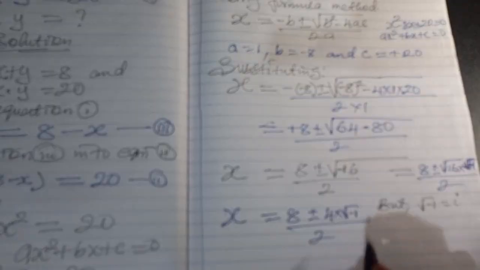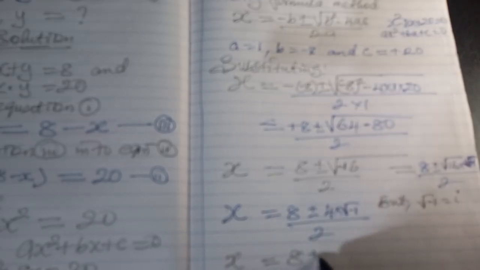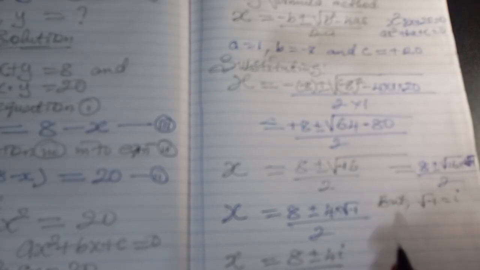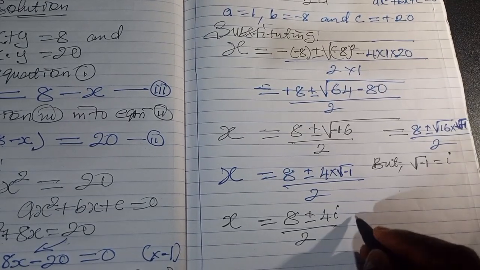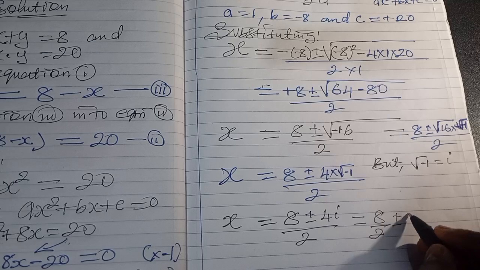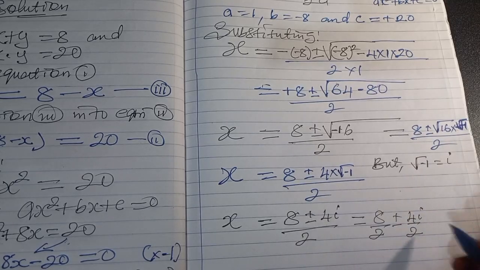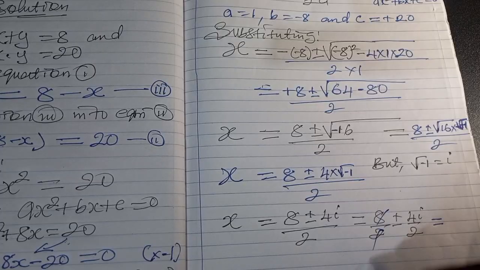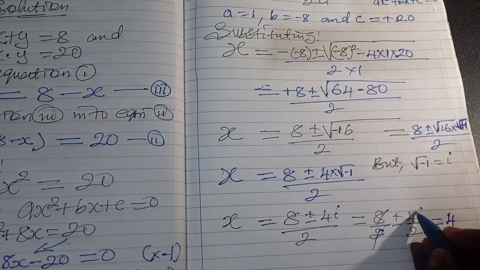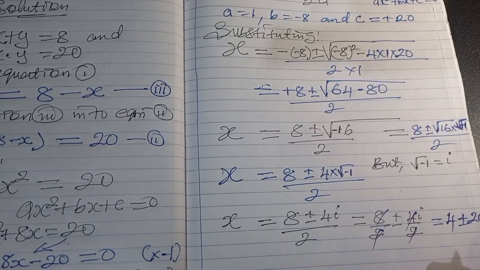So we are going to replace root minus 1 with i. We can now have x equals 8 plus or minus 4i all divided by 2, which is similar to 8 over 2 plus or minus 4i over 2. 8 divided by 2 is 4. 4 divided by 2, we have plus or minus 2i.